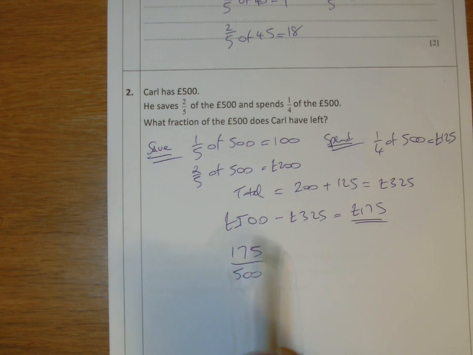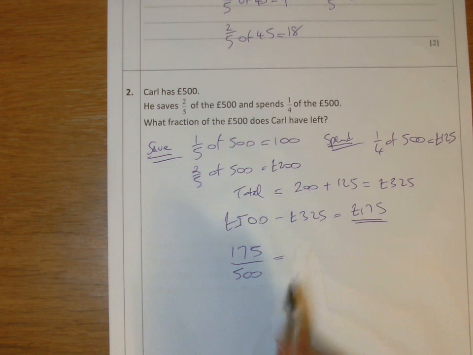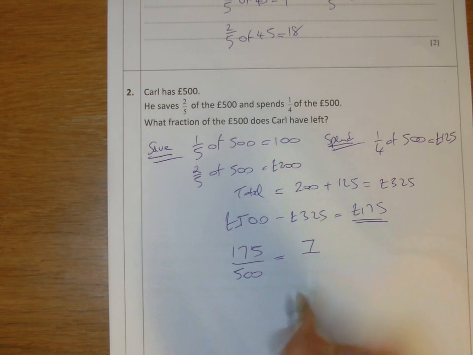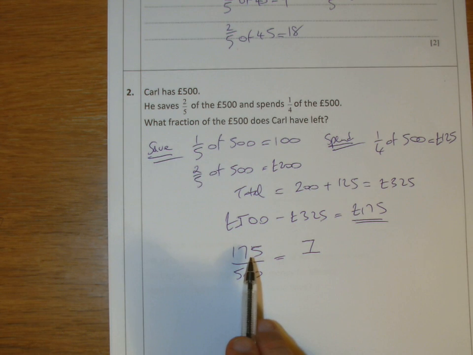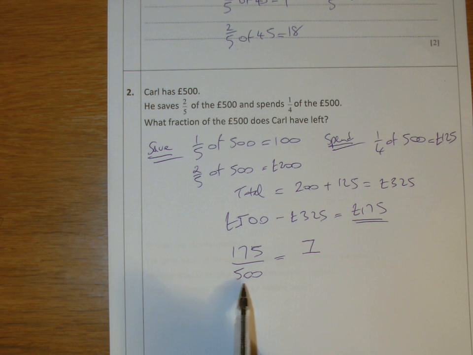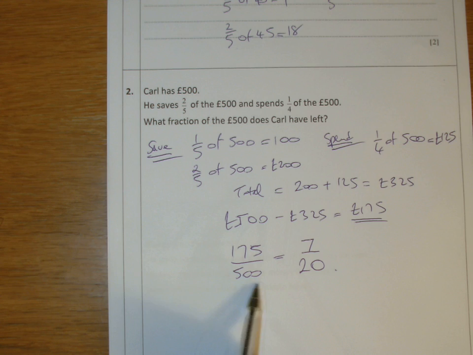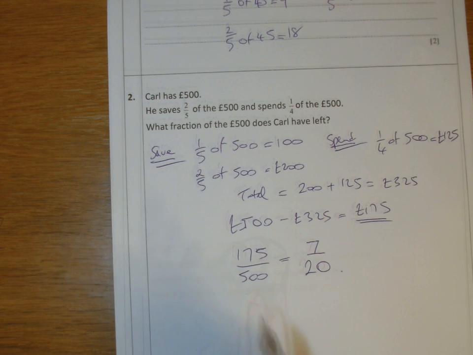Alright, if you wanted to simplify it, you could look at what's going into both of these. Now a bit of a tip really, if something ends in 75, 25 will go into it. So 25 goes into this actually 7 times, because if you think about it, 25 goes into 100 4 times. So with 75, there's an extra 3 to give you 7. And for the bottom, 25 goes into 100 4 times. So if you've got 5 lots of 100, you have 5 lots of 4, which is 20. But as I said, if it doesn't say simplify, you're going to get the full marks just for this.